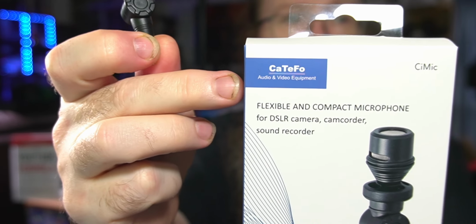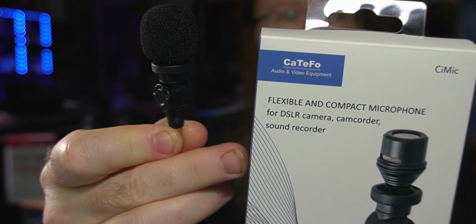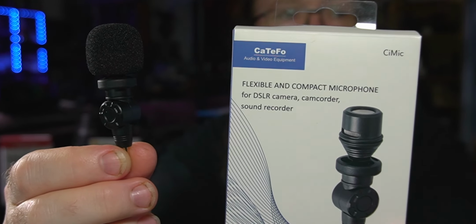This here is a small condenser mic from a company called CaTeFo. There you go, you can see what they're called right there. It's a flexible compact microphone for DSLR cameras, camcorders and sound recorders. And as you can see, it is definitely a small microphone.